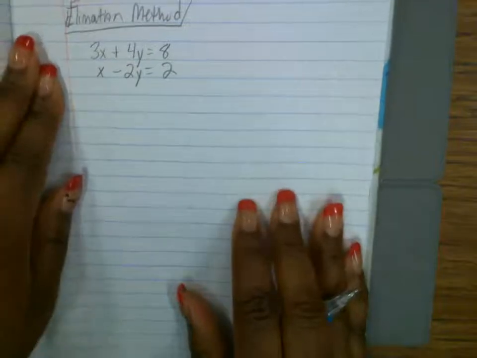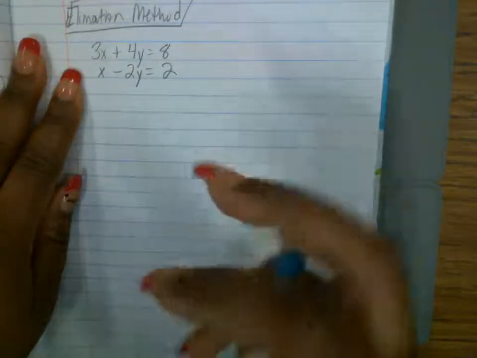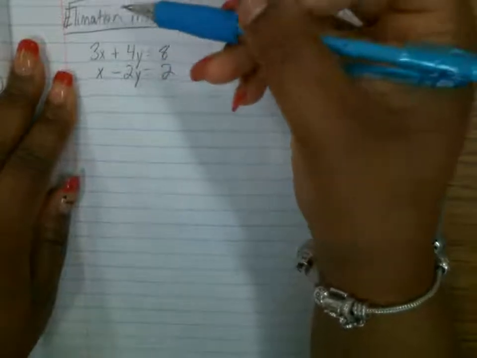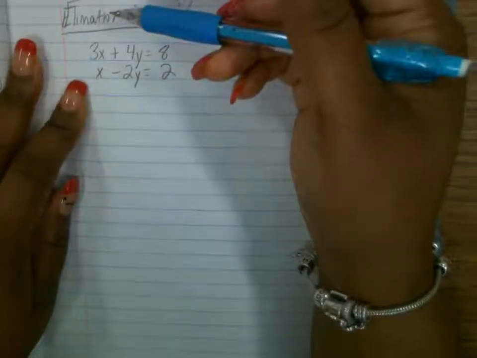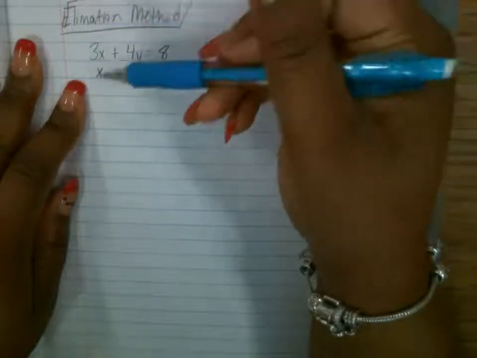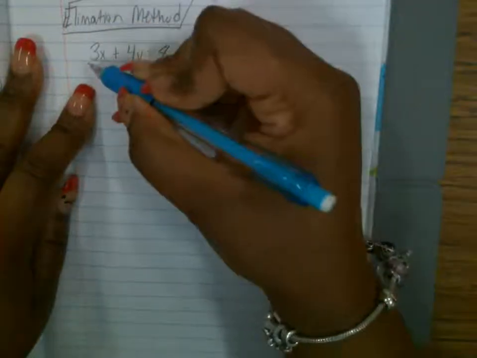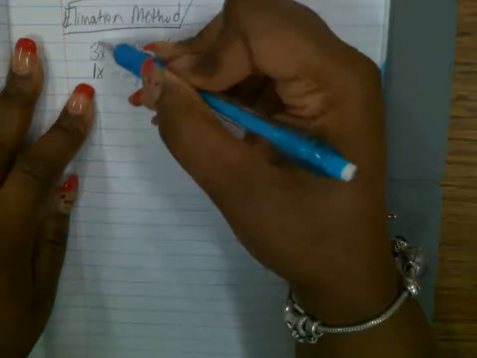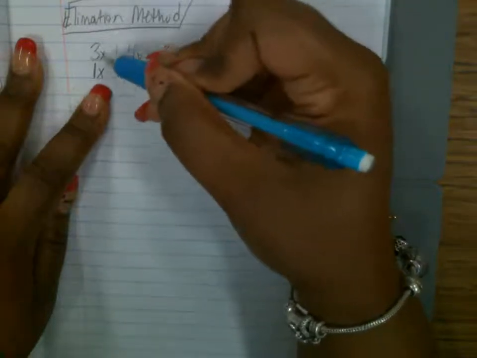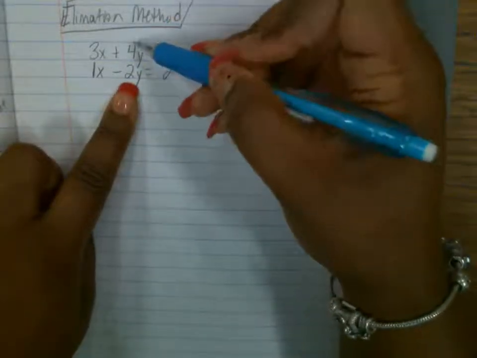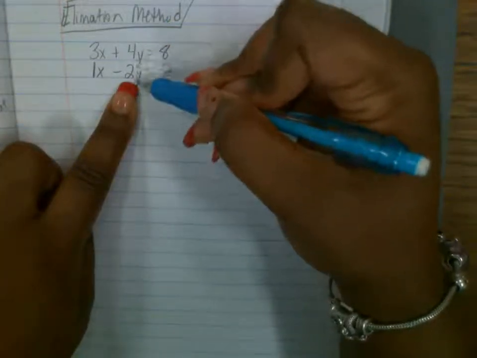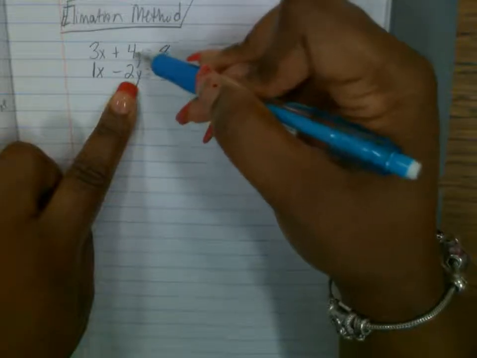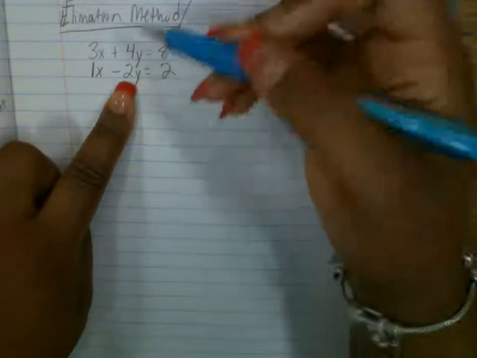When you are choosing to use elimination, you look to see: can you add or subtract the x's or the y's to eliminate either the x or the y? So let's look at this right here. There is automatically a 1 as a coefficient in front of the x if you don't see one. If I add, it doesn't eliminate the x's, and if I subtract, it doesn't eliminate the x's. Now this one: if I add, the y's don't eliminate, and if I subtract, they don't eliminate either. So now I'm going to use elimination and multiplication.